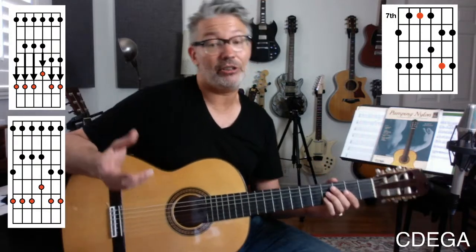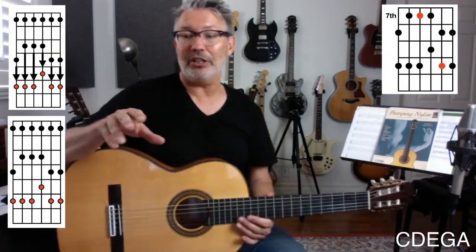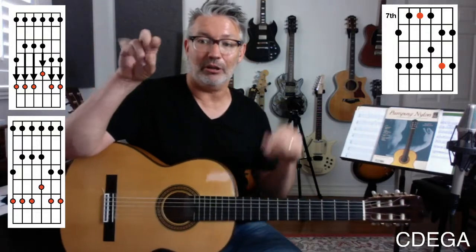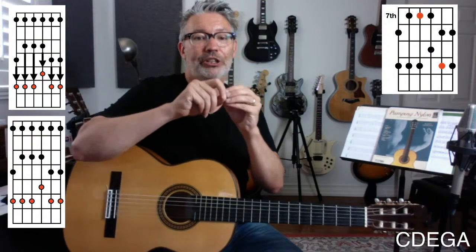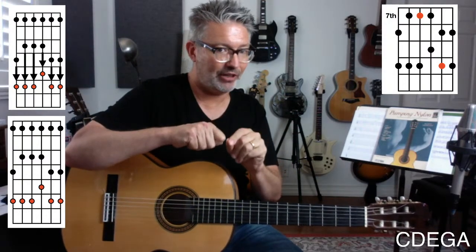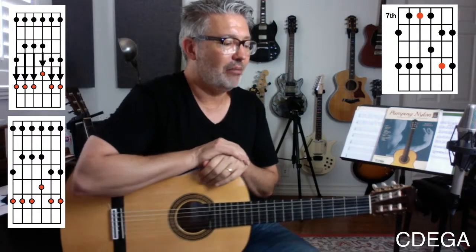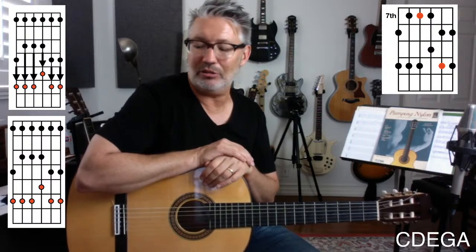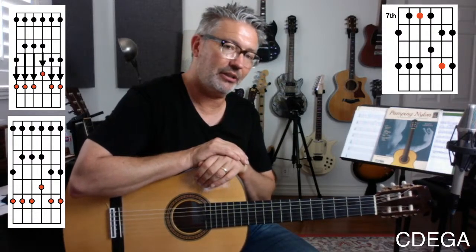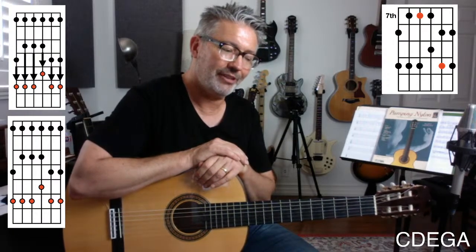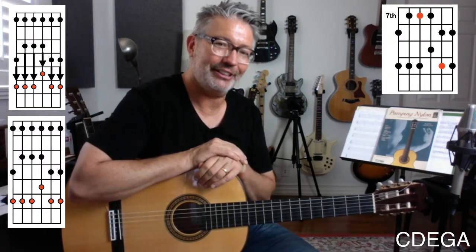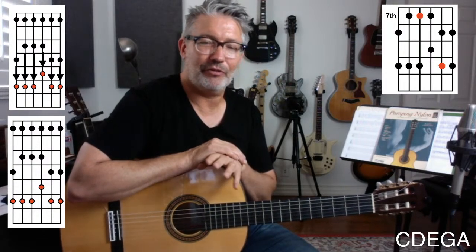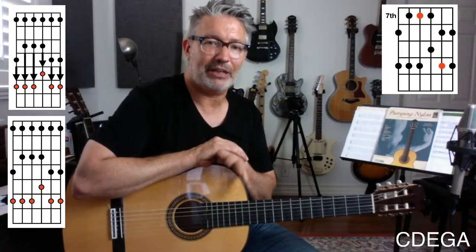Okay, so sometimes, yes, I would use economy picking when you're working on a very fast phrase, but I generally try to stick to pure alternating, down up down up down up picking.